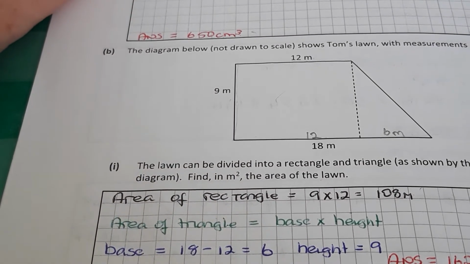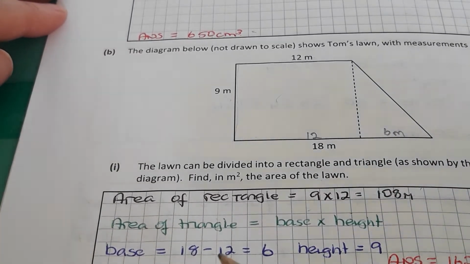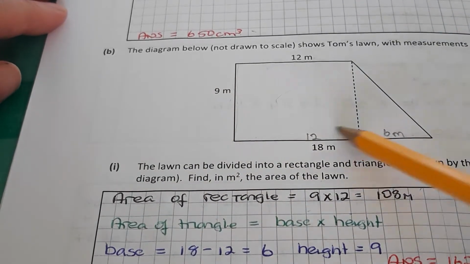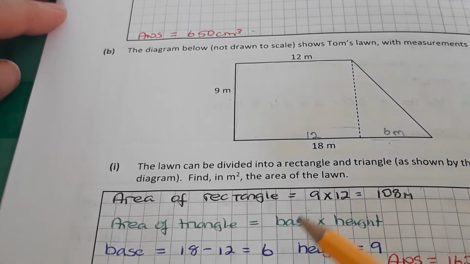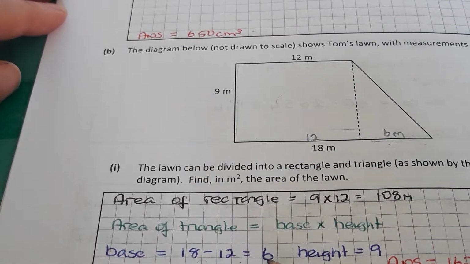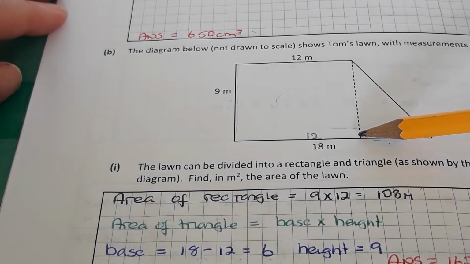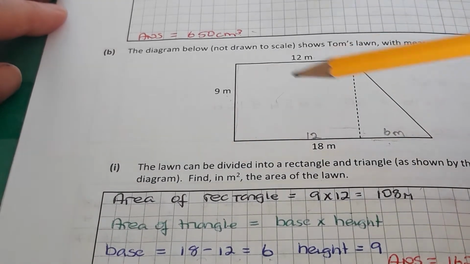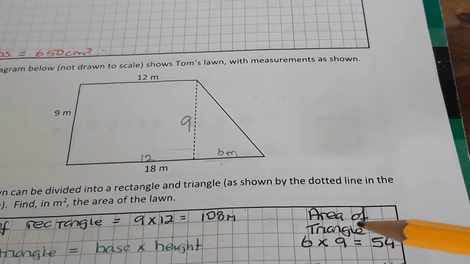And the area of the triangle is the base by the height. Now we know that the base of the whole thing is 18. We have that here. So to find out this bit, if you haven't written it in already, you do 18, the whole lot, take away the 12, and that gives you your 6. So the base of your triangle is 6. The height of your triangle is this here, and because it's the other side of the rectangle, it's also 9. So then the area of your triangle is your 6 by your 9, so it's 54.